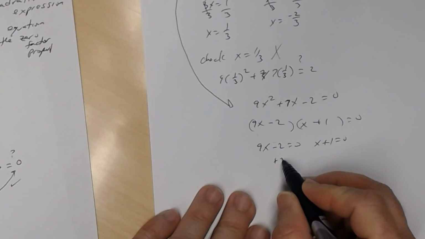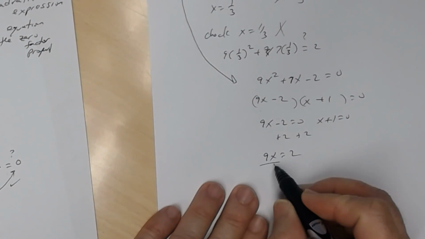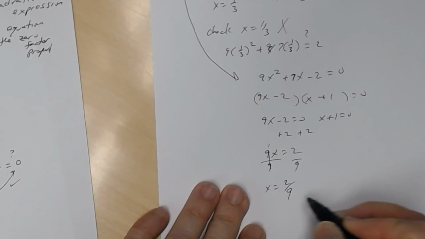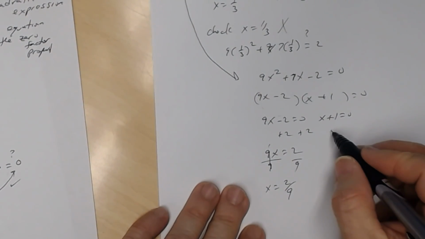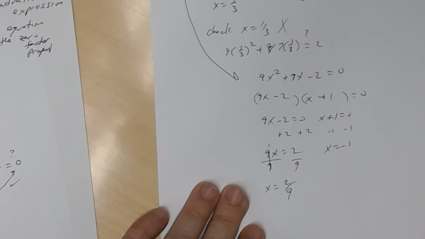So I'm going to add 2 to both sides. So I get 9x equals 2. Divide both sides by 9. I get x to be 2/9. Over here, I subtract 1 from both sides. I get x to be negative 1.